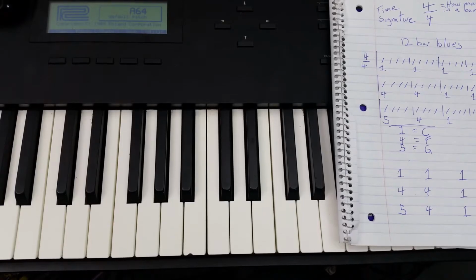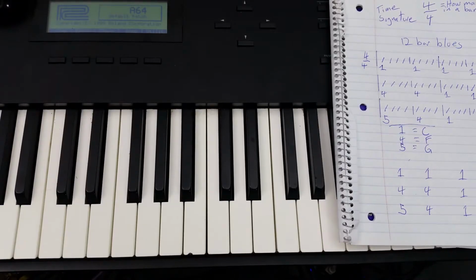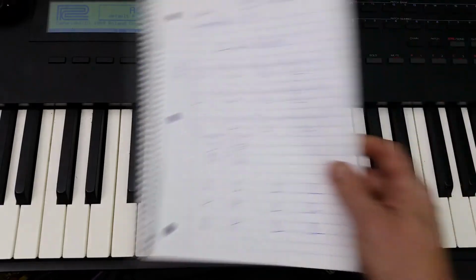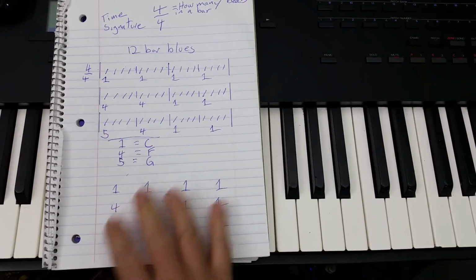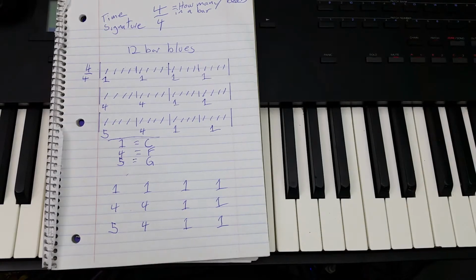I know it sounds kind of boring like that, but there's a million songs written in a 12-bar blues. Everything from Johnny B. Goode to almost every blues song are these 12-bar blues. So almost every blues song out there is these 12-bar blues chord changes. You can't copyright chord changes. There's not a lot of them, and they're used over and over.